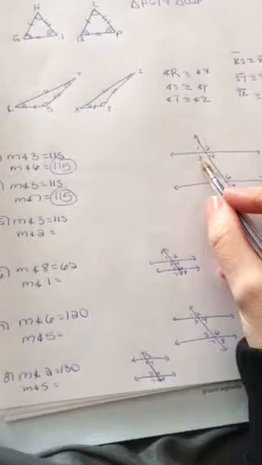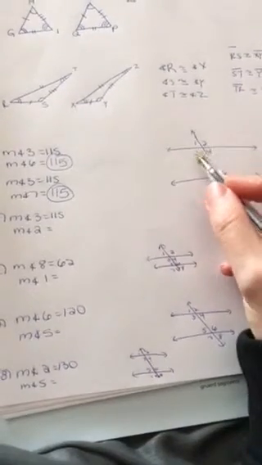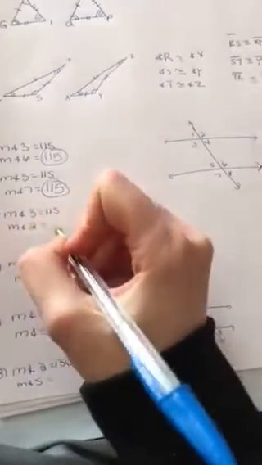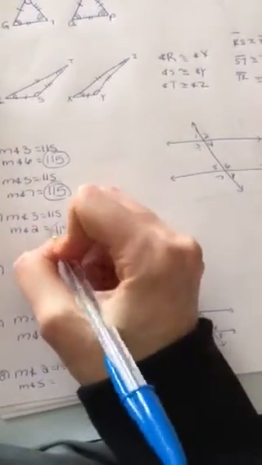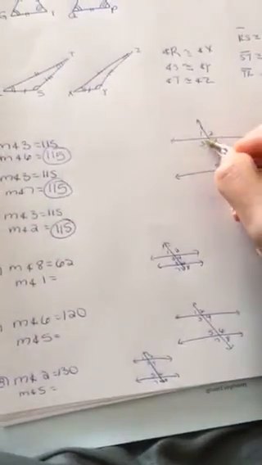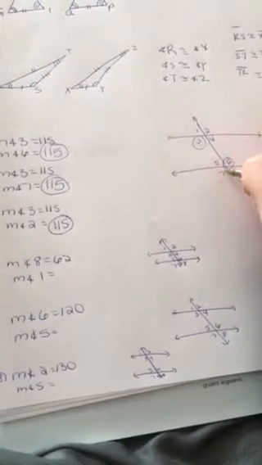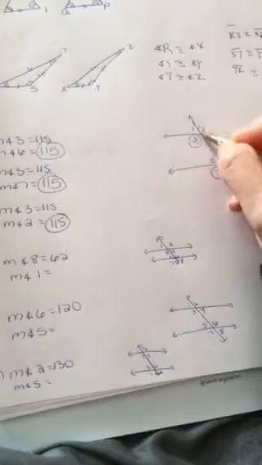If 3 is 115, what is 2? These are vertical angles, and we know that vertical angles are also congruent. So once again, we have 115. So for 3, we have alternate interior angles, corresponding angles, and vertical angles, and those are all congruent.